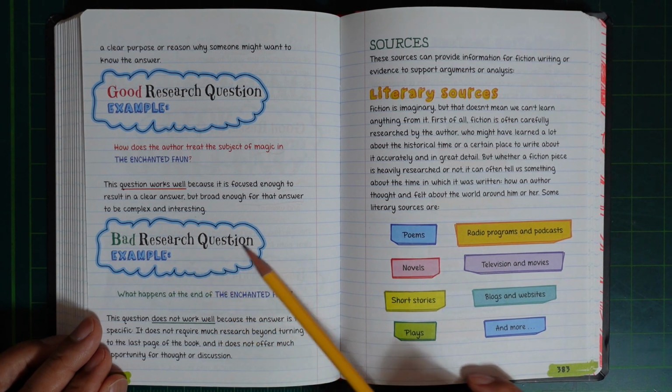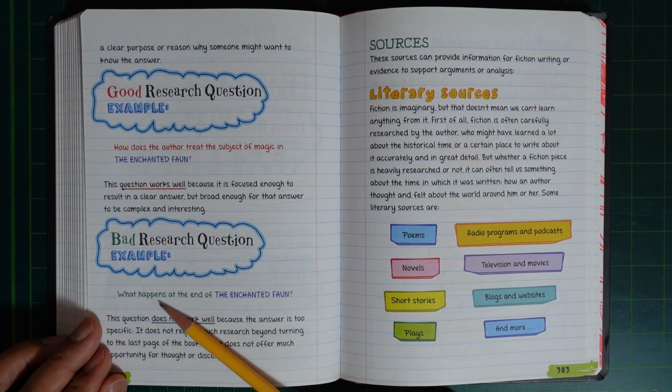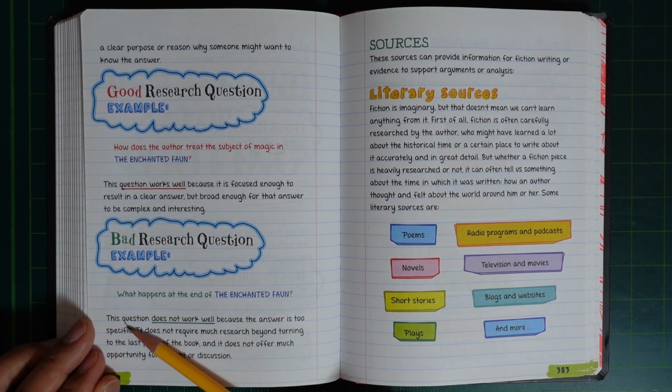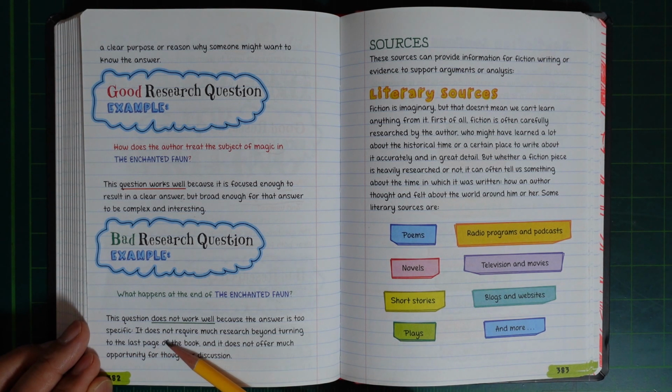Bad research question example: What happened at the end of Enchanted Fun? This question does not work well because the answer is too specific. It does not require much research beyond turning to the last page of the book, and it does not offer much opportunity for thought and discussion.